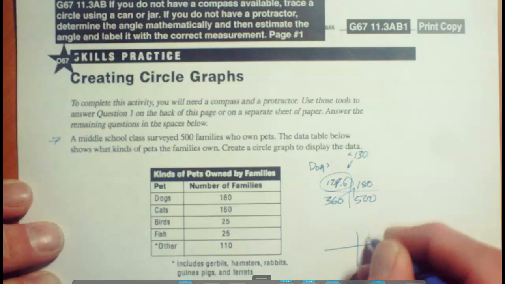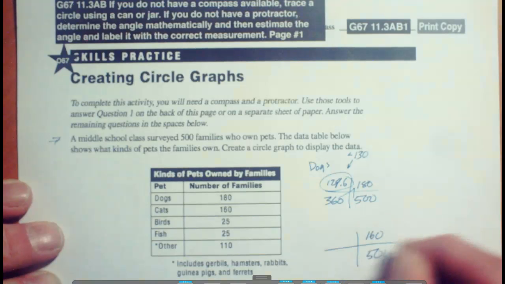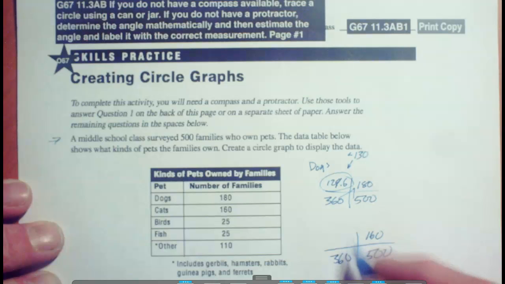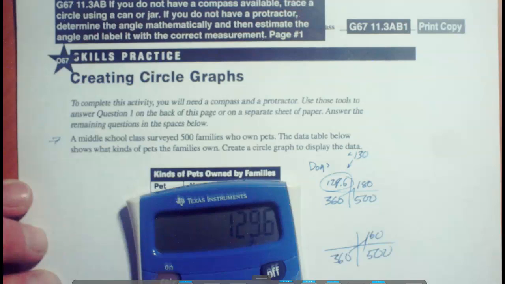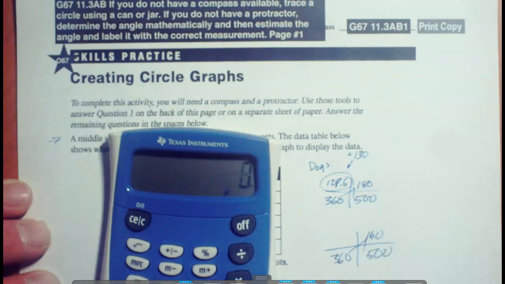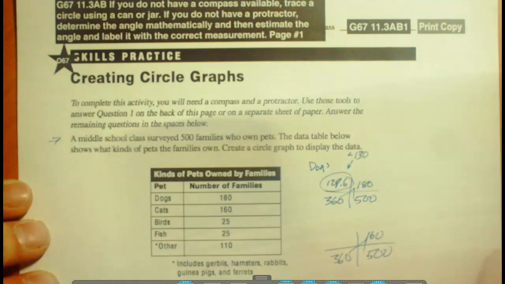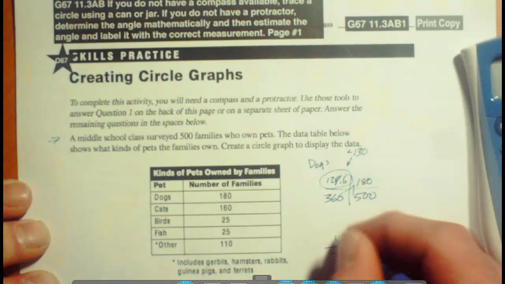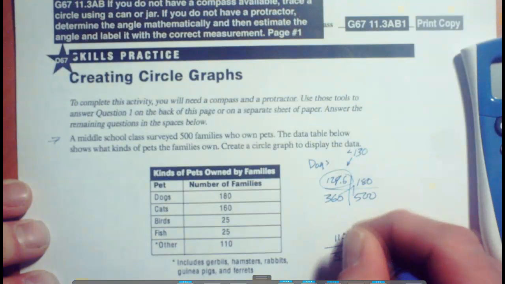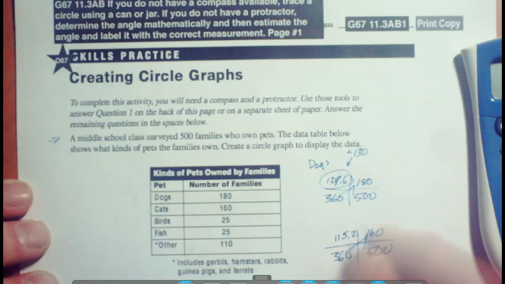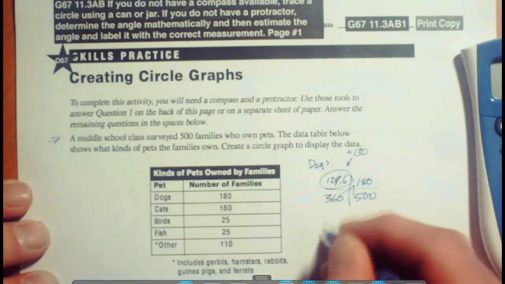So that'll be 160 out of 500, proportionate to some number of degrees out of 360. Again, we'll multiply 360 times 160, and we'll divide that whole mess by 500. We're going to get 115.2. 115.2 degrees, and that's going to be cats.